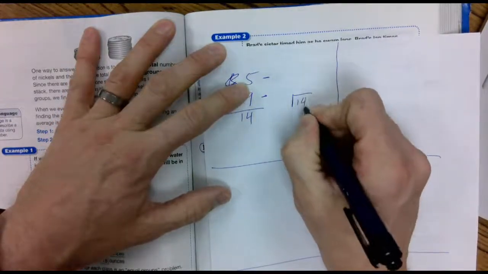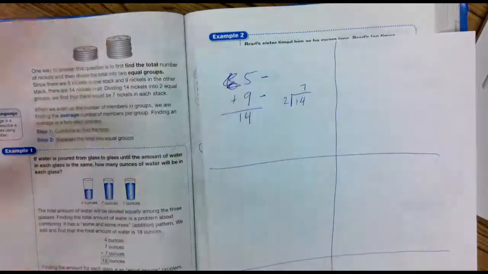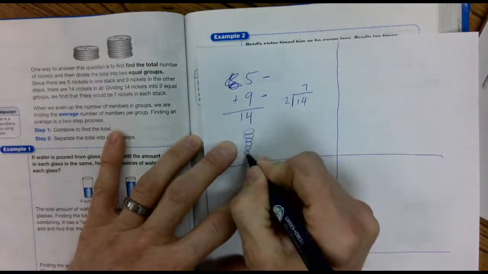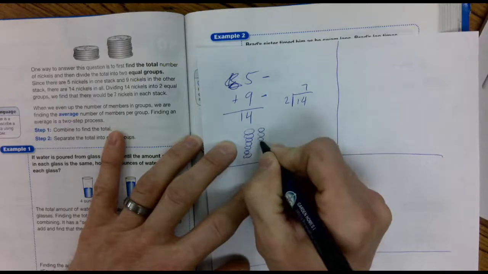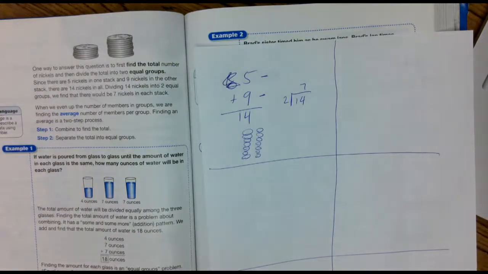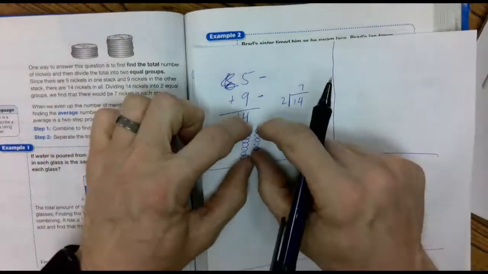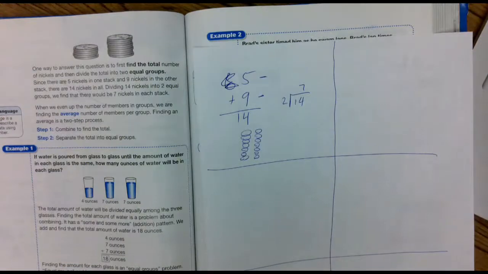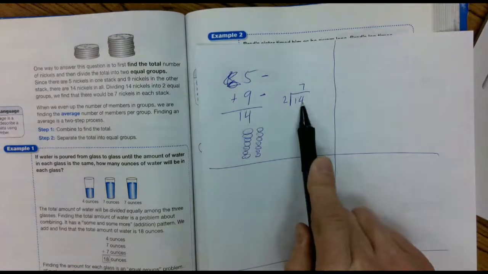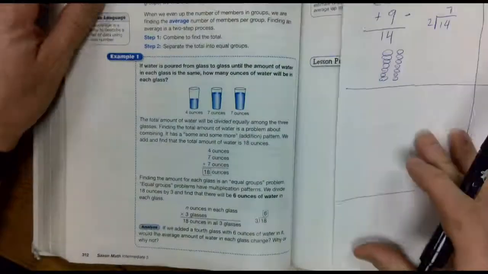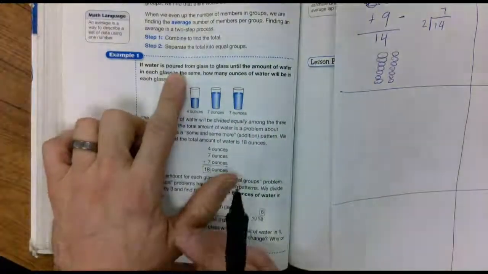Here comes example number 1. This is what I just did. If the water from a glass is poured from glass to glass until the amount of water in each glass is the same, how many ounces of water will be in each glass? My first brother has 4 ounces, I have 7 ounces, and my other brother has 7 ounces. Step 1, add. 7 plus 7 is 14, plus 4 more is 15, 16, 17, 18 ounces of water.